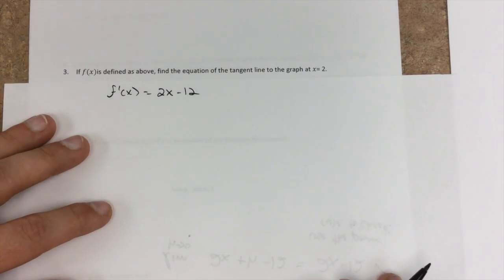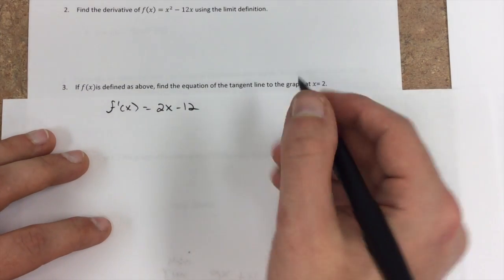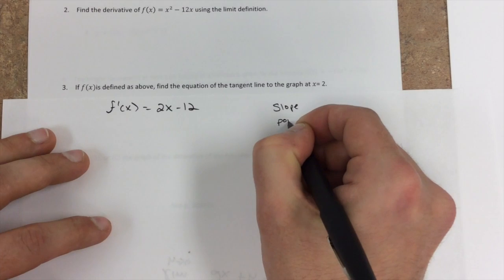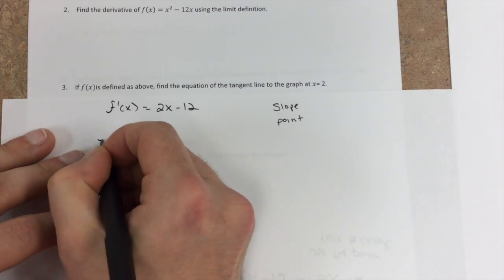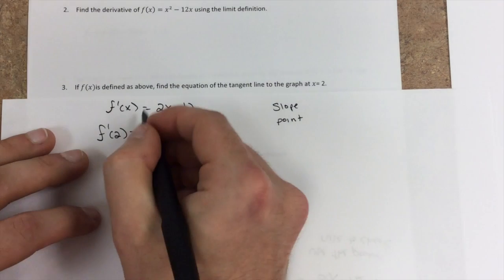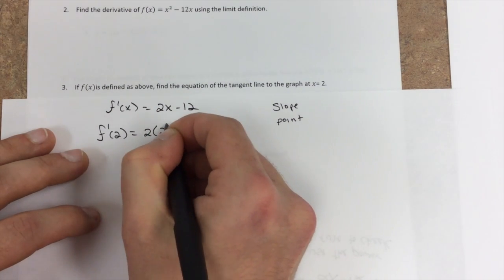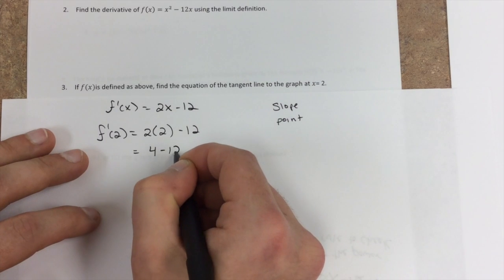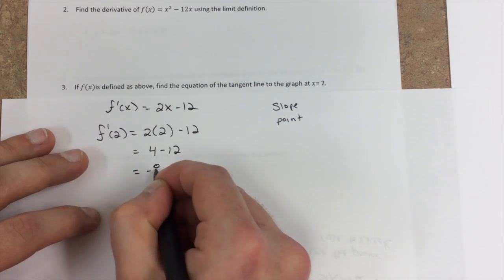I want to find the equation of the tangent line, so I need the slope and a point. Well, what is the slope at 2 of this function? Plug in 2. 2 times 2 minus 12. So 4 minus 12. So the slope is negative 8.